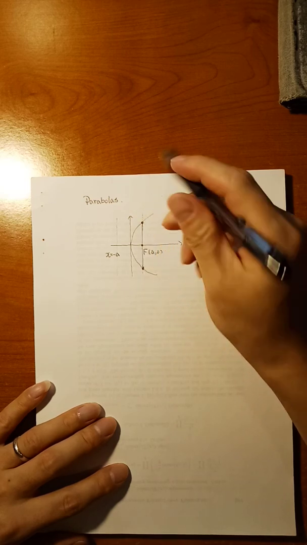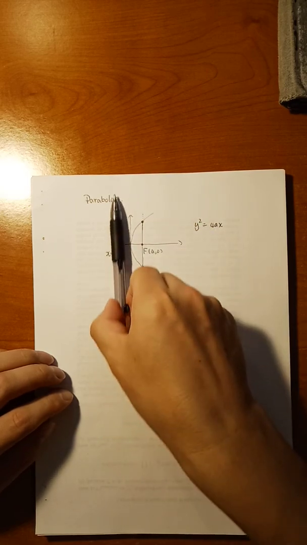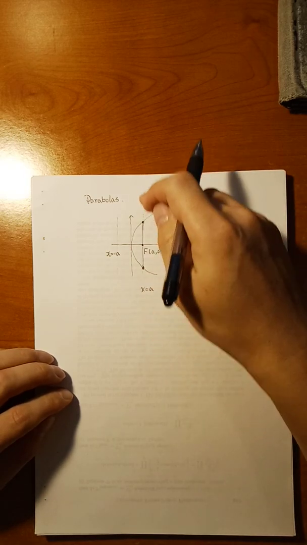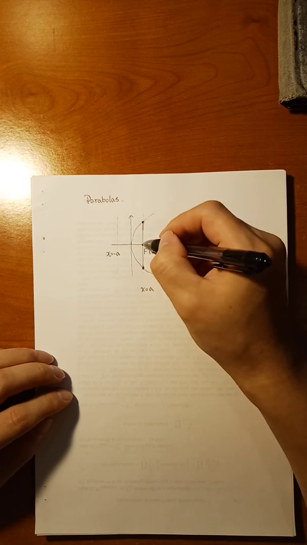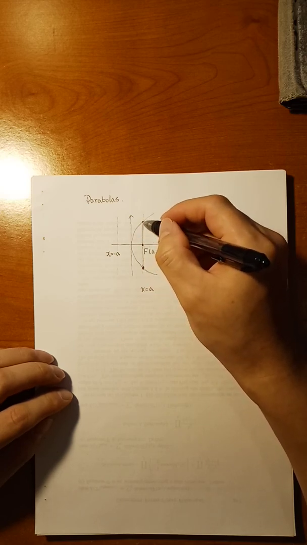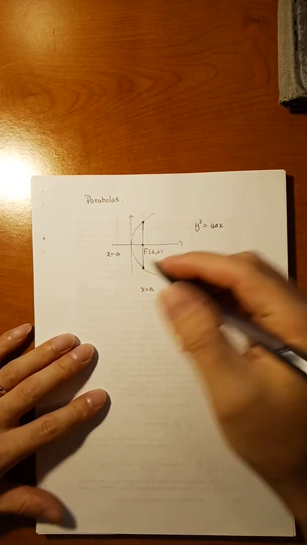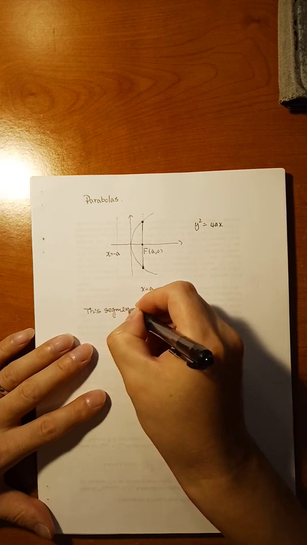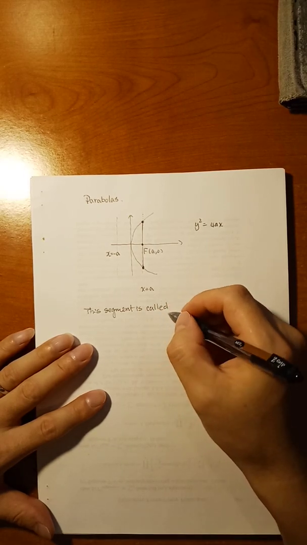So you draw the vertical line through the focus. This line is x equal to a. The directrix is x equal to -a, and this is x equal to a. The line x equal to a will intersect the parabola at 2 points. This line also contains the focus, and you get the segment from the top intersection point to the bottom intersection point. This segment is called the latus rectum.